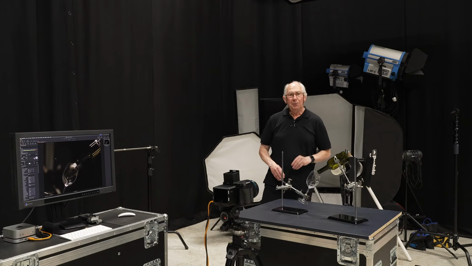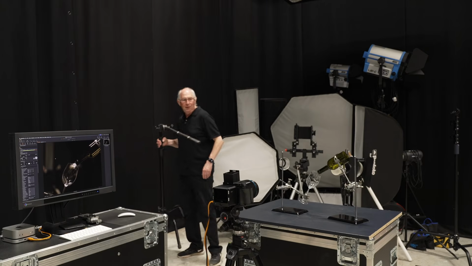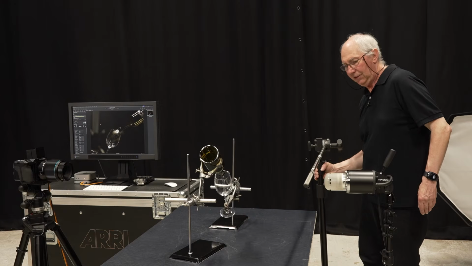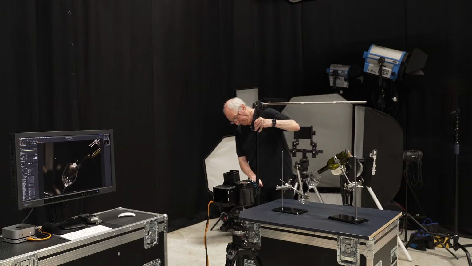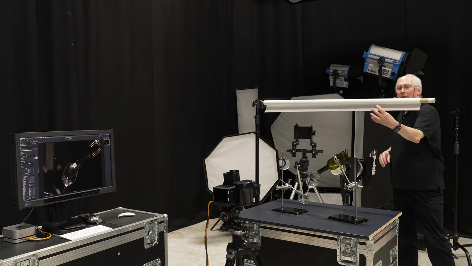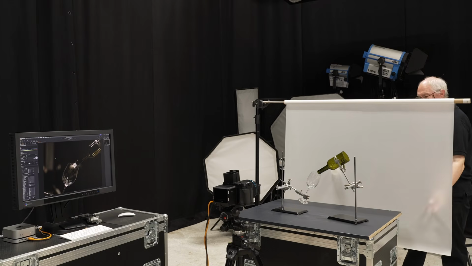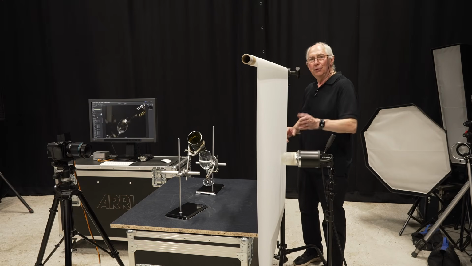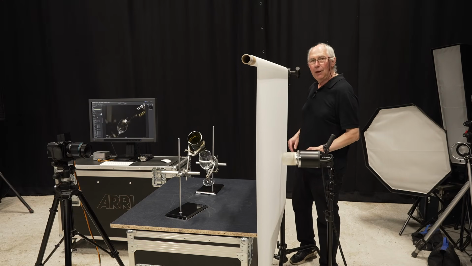Alright, so with that in place, I'll just put some diffusion material in place as well. So I've got a C-stand here, so I'm just going to place the C-stand about there somewhere, put that up in the air a bit, and here I have some diffusion material, so I'll just pull that down. There we are. You can see it's actually almost touching the diffusion material. So that will give a hotspot in this area.